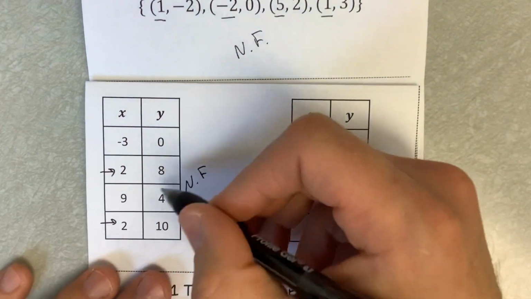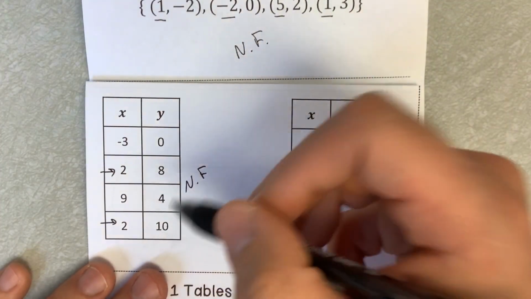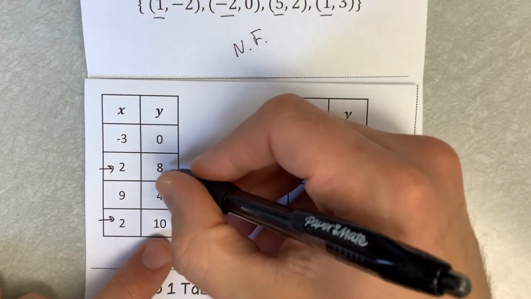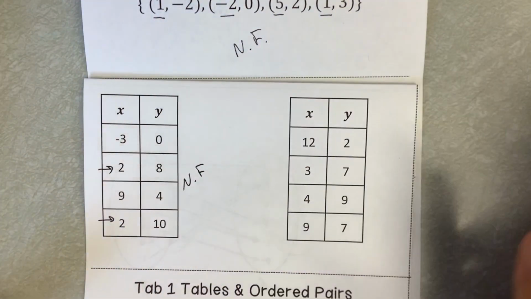Okay? If they were to match, and it was like 2, 8, 2, 8, then yeah, that could be a function because you plugged in 2 again, you got the same answer, that's okay. But if you have 2 different outputs for the same input, no bueno.